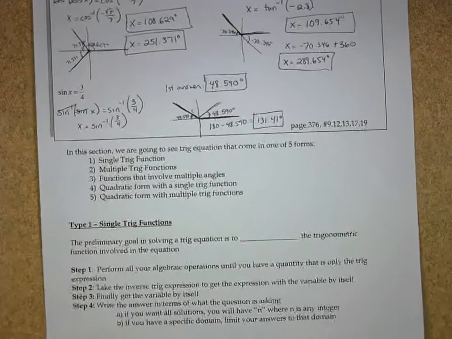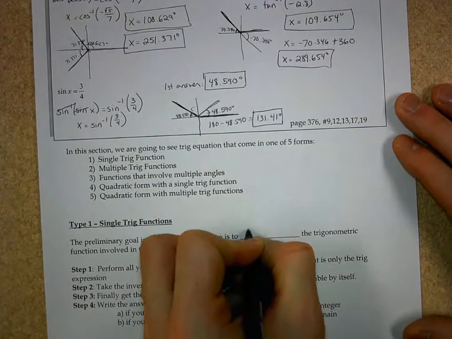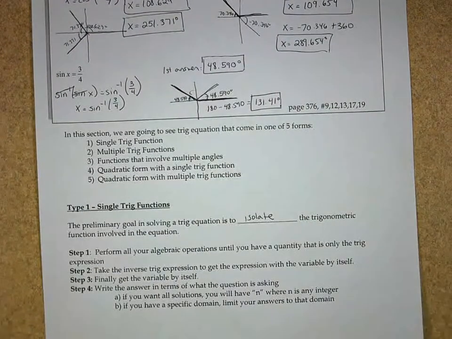So the preliminary goal whenever I'm solving these trig functions is I want to isolate the trigonometric function involved in the equation. Just like with equations back in Algebra 1, if I had x plus 4 equals 6, I subtracted 4 from both sides to isolate the variable, or isolate the x. Here I want to isolate the trig function on one side of the equation. So here are the 4 steps that we're going to follow.